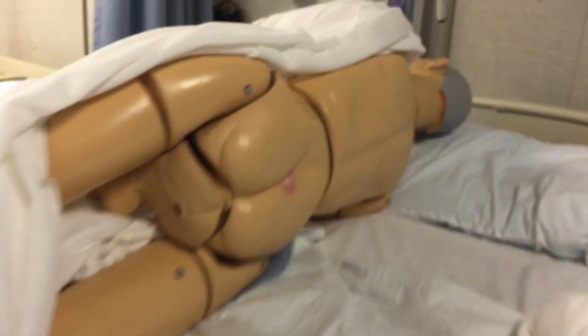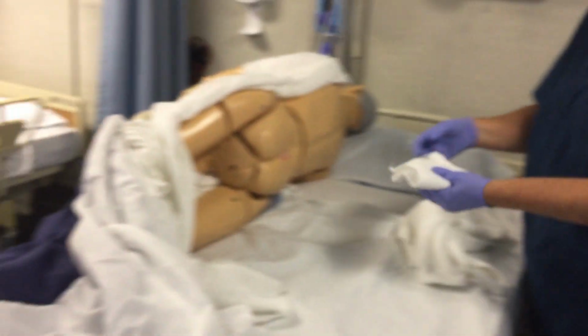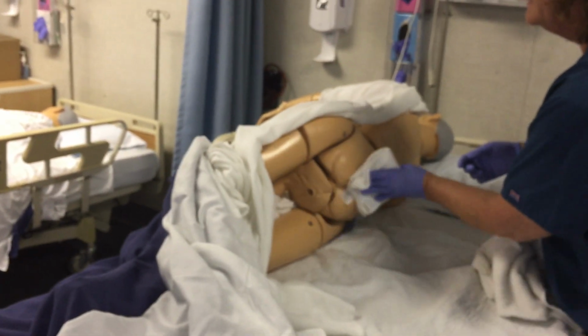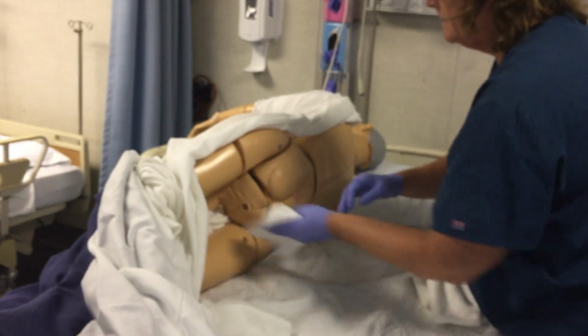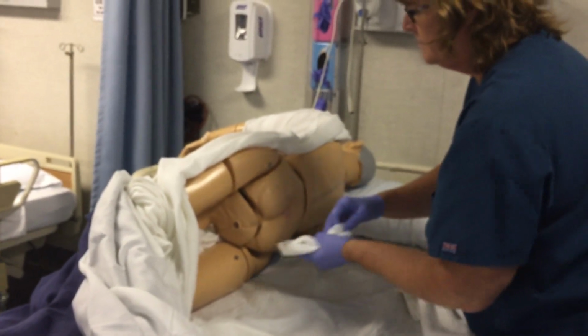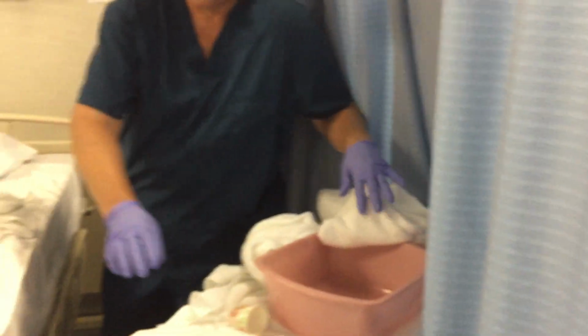This will go to the dirty side. I don't know if you see this reddened area right here. That's the beginning of a pressure ulcer. So this again is something that you would want to make sure that you report to the nurse. So now I'm going to rinse that soap off of the bottom. And that'll go to the dirty side.